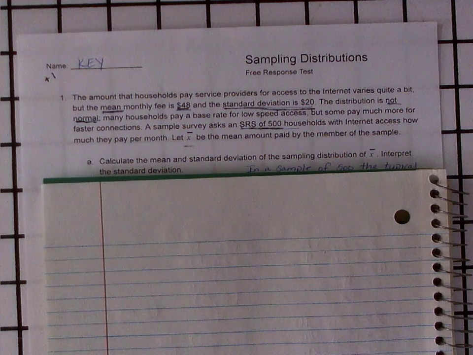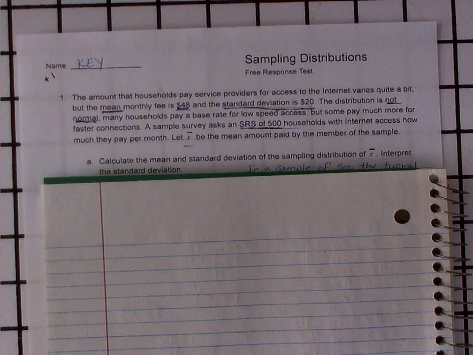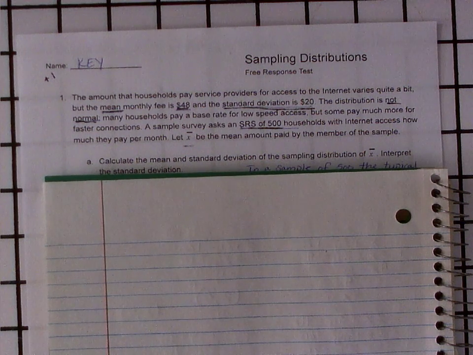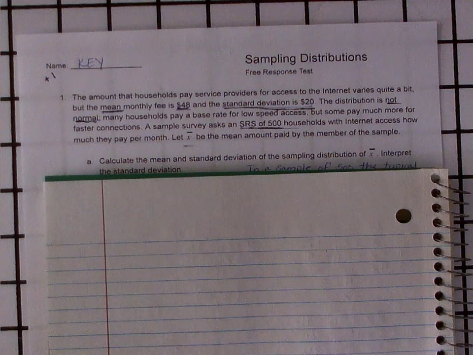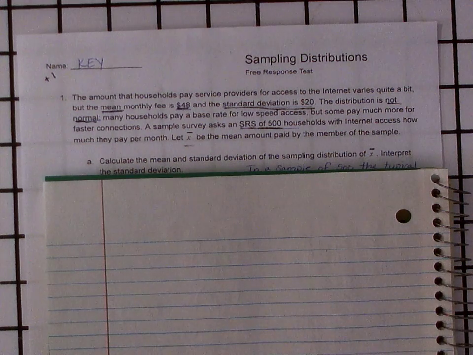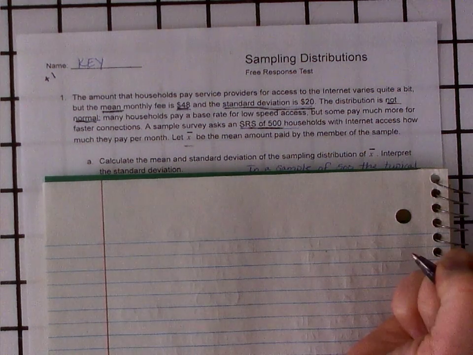A sample survey asks a simple random sample of 500 households with internet access how much they pay per month. Let X bar be the mean amount paid by the members of the sample. Our first part says, calculate the mean and standard deviation of the sampling distribution of X bar, interpret the standard deviation.